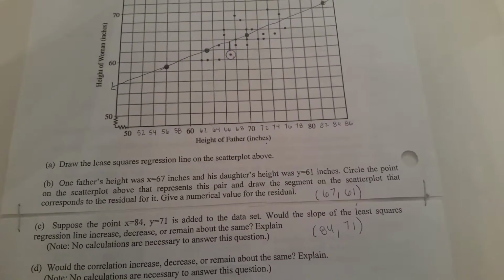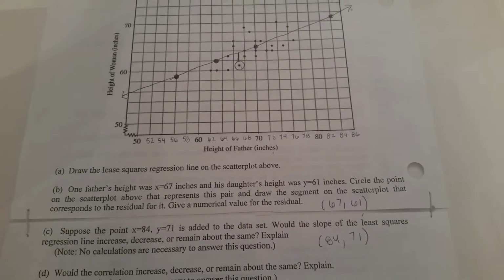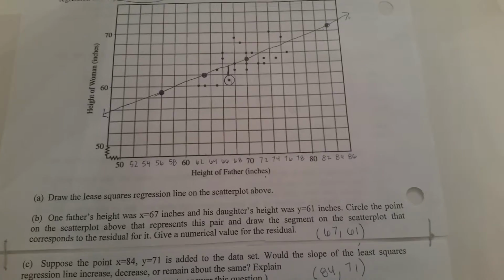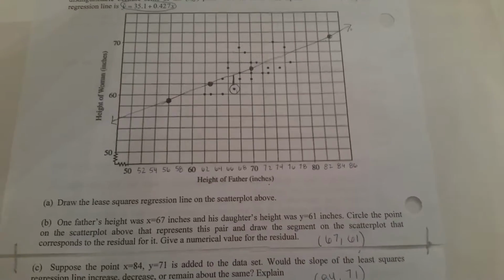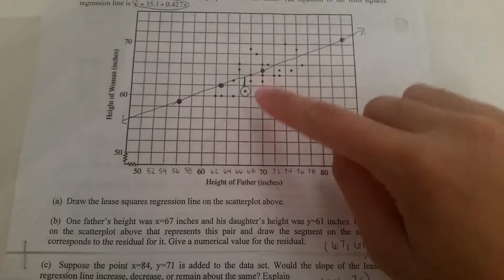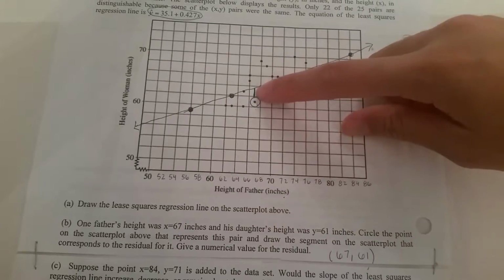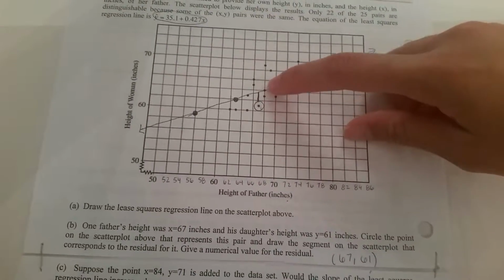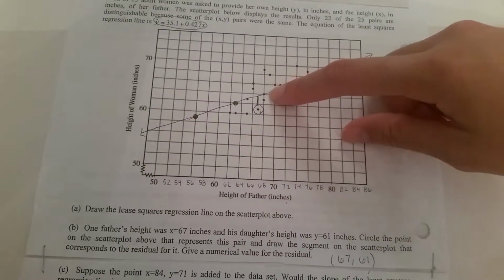For part B, one father's height was 67 inches and his daughter's height was 61 inches. Circle the point on the scatter plot above that represents this pair and draw the segment on the scatter plot that corresponds to the residual for it. Give a numerical value for the residual. So the point is 67 for the x value and 61 for the y value, and right here I have circled it. Drawing a line from the point to the regression line is the residual. That is the difference between the observed value minus the expected value.